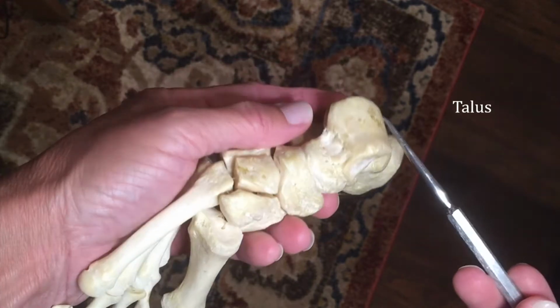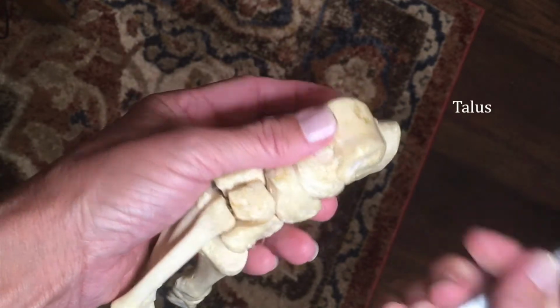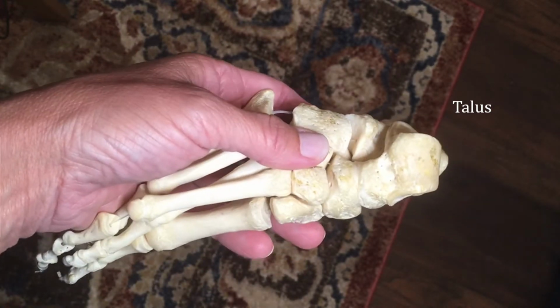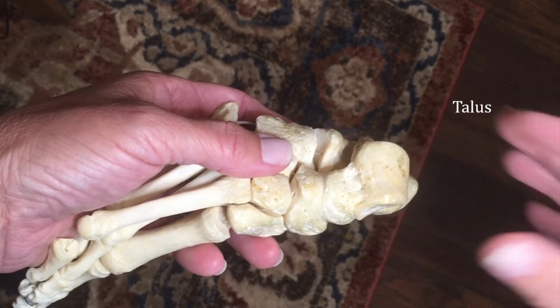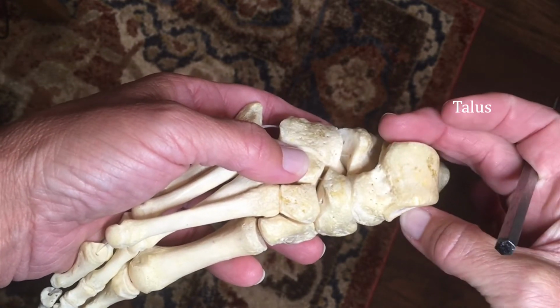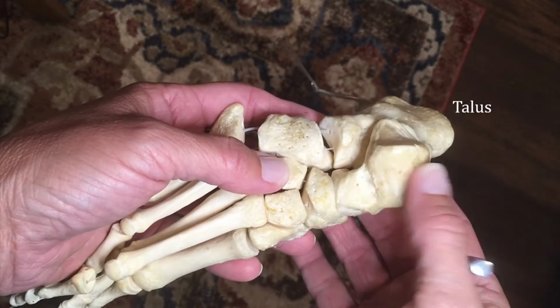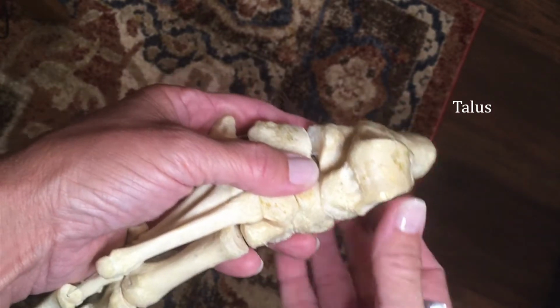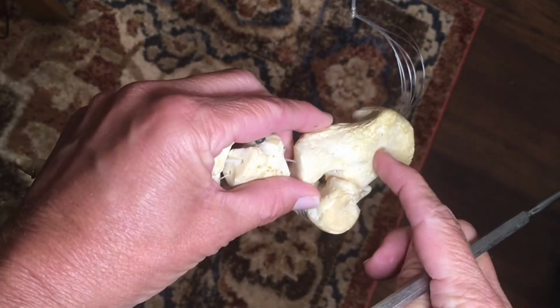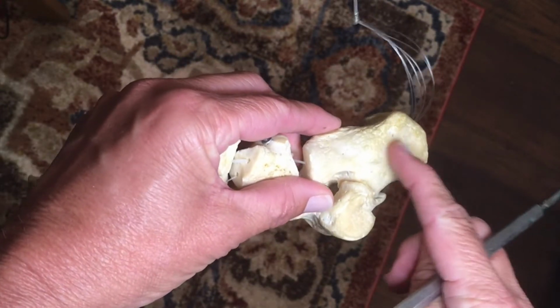So the talus obviously has this nice rounded superior portion to it. And when I told you about the medial and the lateral malleolus, they kind of wrap around this talus. The weight of the body comes down on the talus, but then it transfers to the calcaneum or calcaneus.